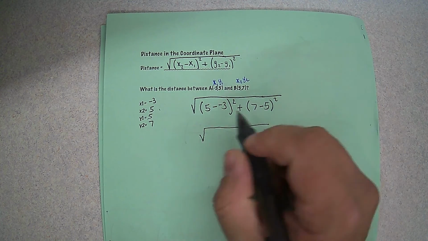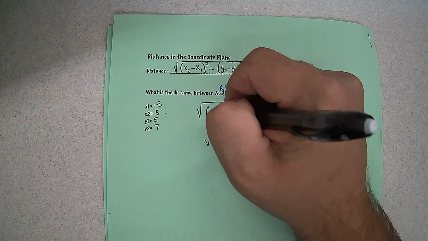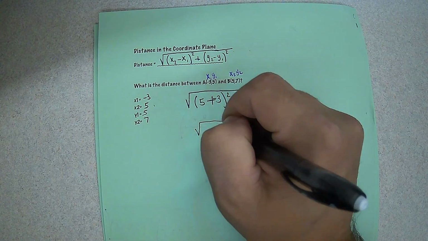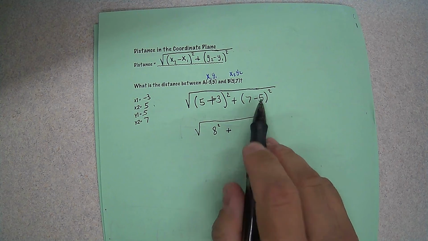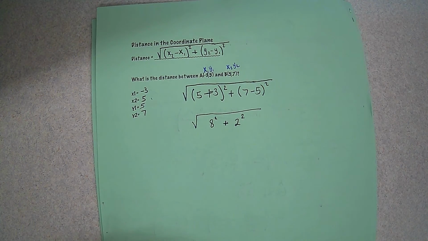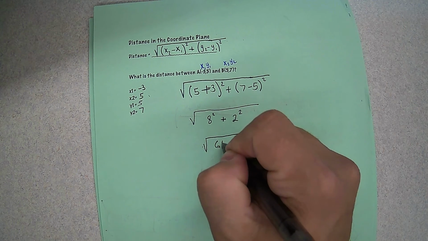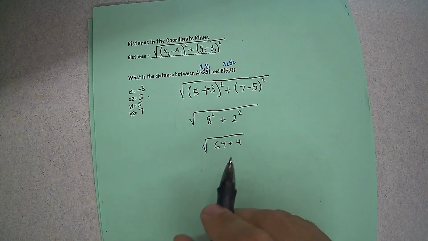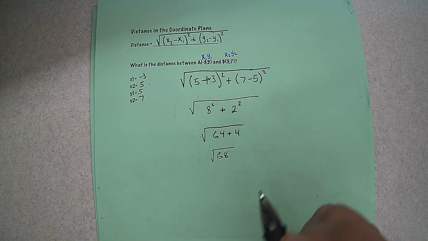So let's first do what's in our parentheses. 5 minus a negative 3. Remember, minusing a negative is the same thing as addition. So 5 plus 3 is going to be an 8 squared, plus 7 minus 5 is 2, and we square that. Now we go through and find those. 8 squared is 64, plus 2 squared is 4. 64 plus 4 is 68, and we take the square root of that.